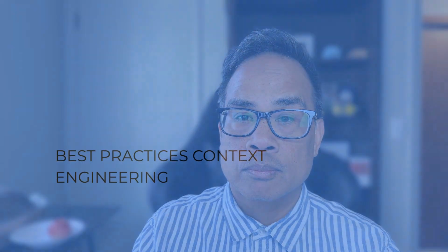As UXers, we can be the ones who turn messy domain knowledge into the clean, named concepts that engineers then encode as schemas. Remember that context engineering is a cross-functional effort. Designers and researchers bring the domain understanding and information architecture. PMs set the priorities, and engineers implement the pipelines to deliver that context.